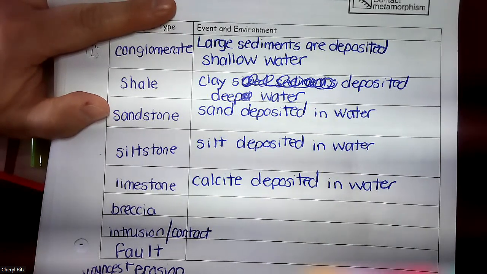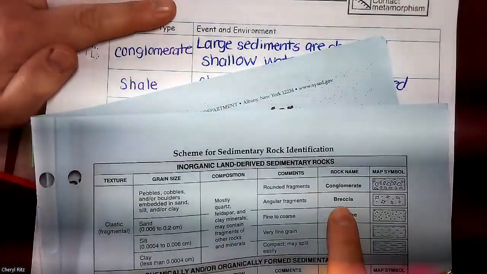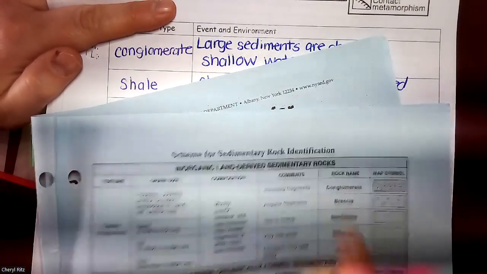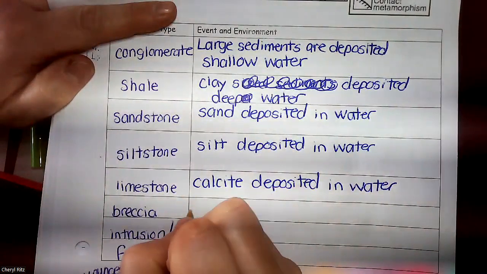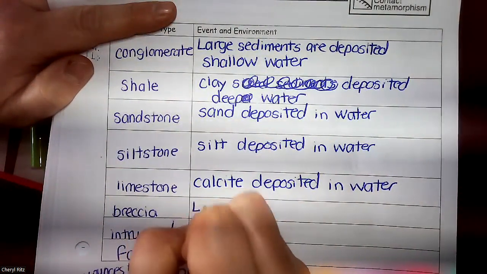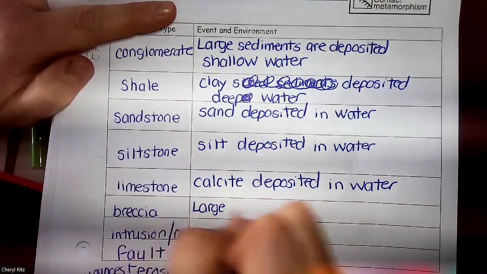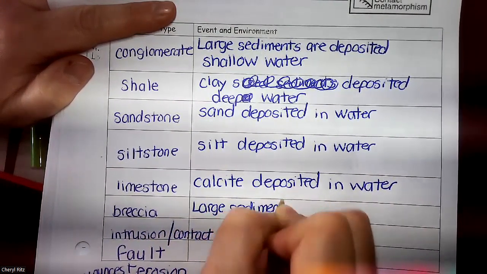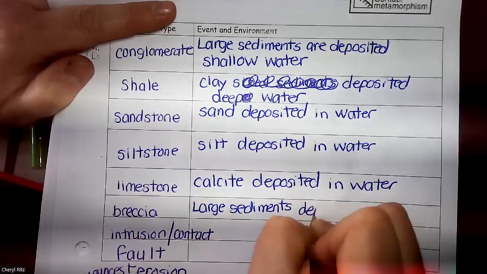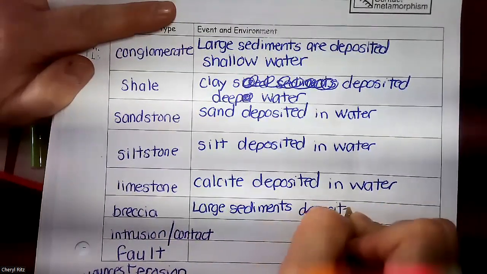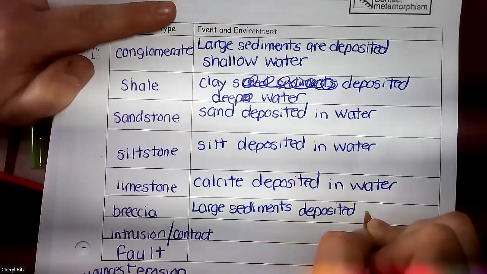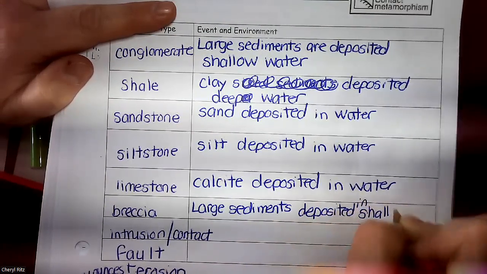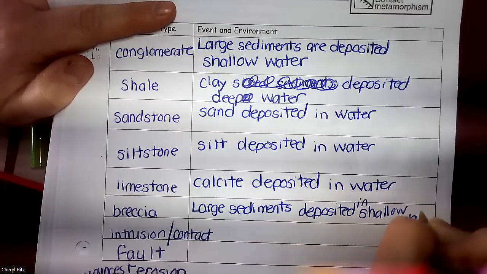How about breccia? What's it made out of? Pebbles, cobbles, and boulders. So you could summarize pebbles, cobbles, and boulders by saying large sediments. Deposited, where again do we have large sediments deposited? Shallow water. In shallow water.